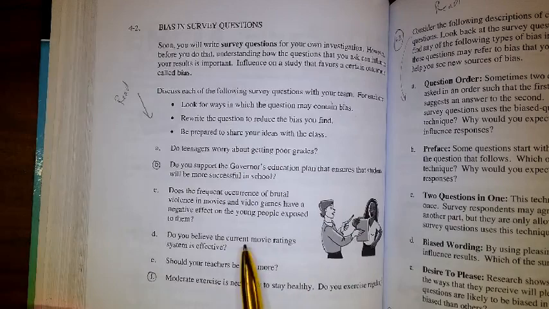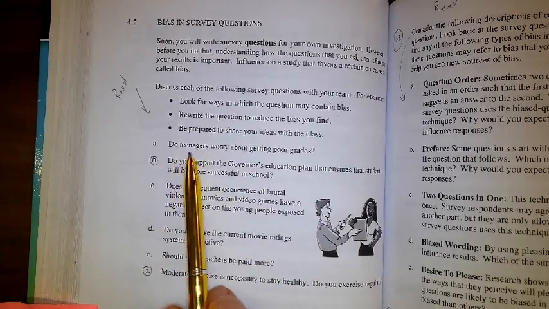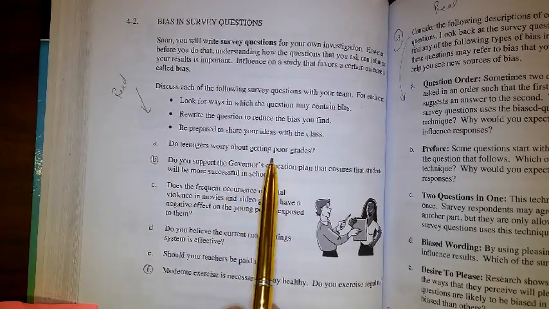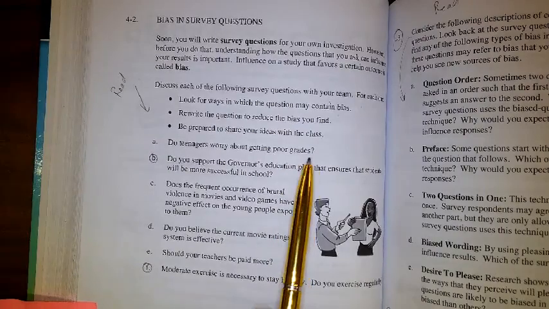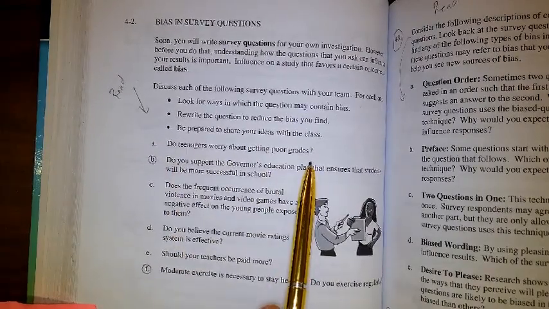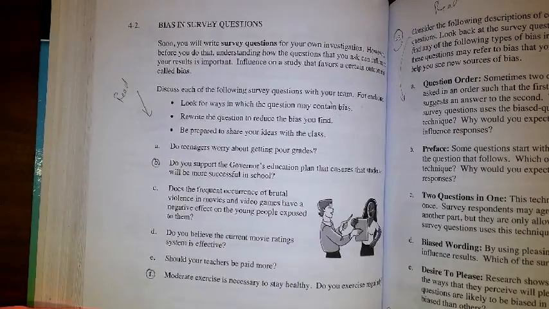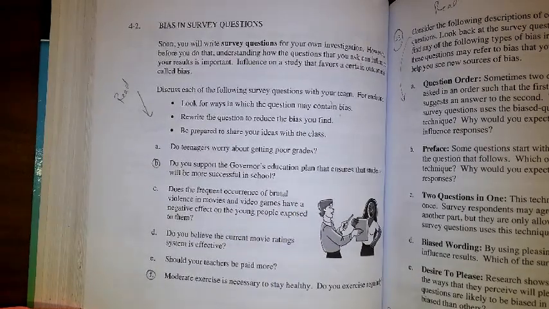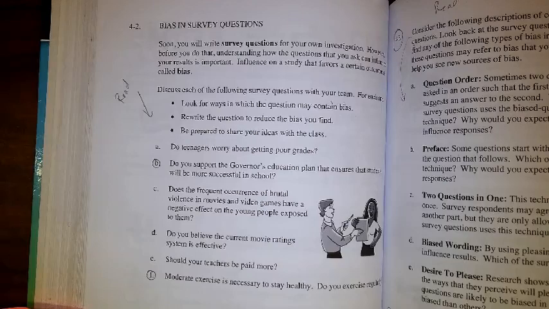So we're looking for bias. In letter A, it says, do teenagers worry about getting poor grades? So is the way that that's worded going to influence the person who's being asked to answer in a certain way? I would say you tell me.